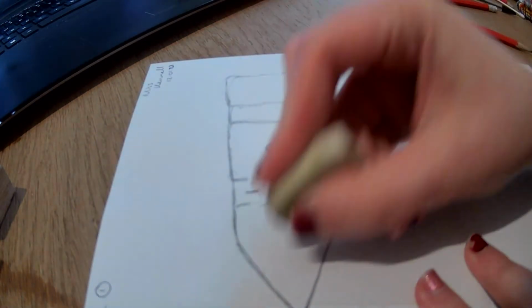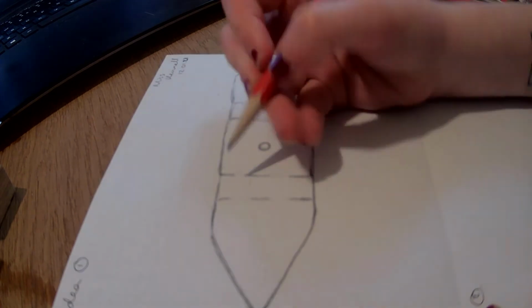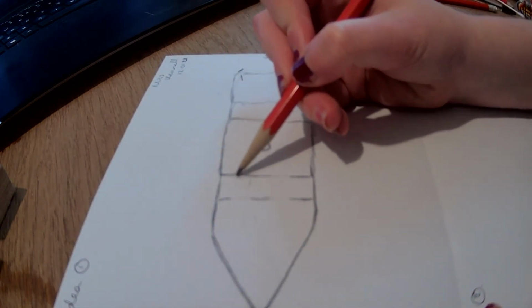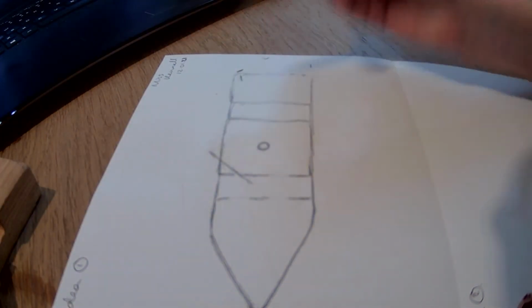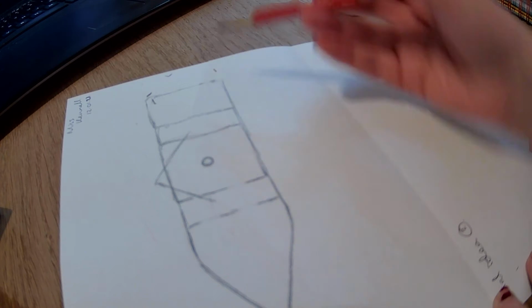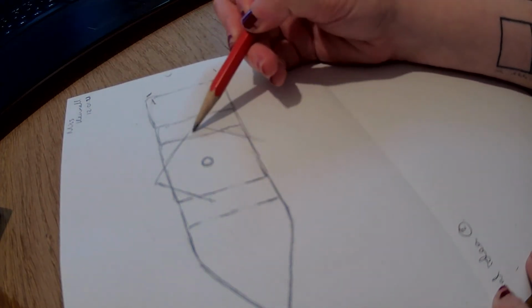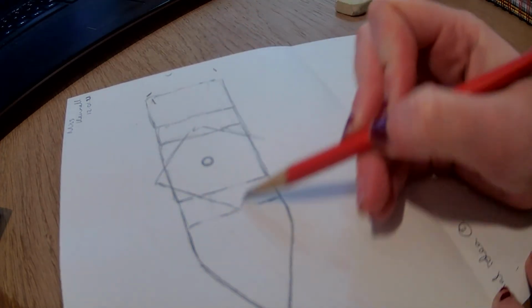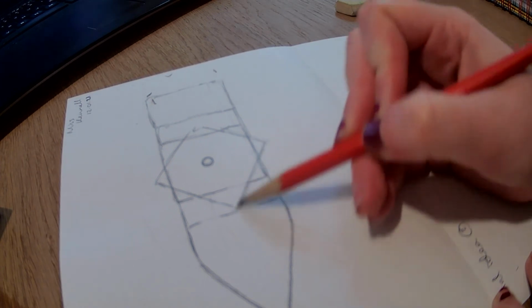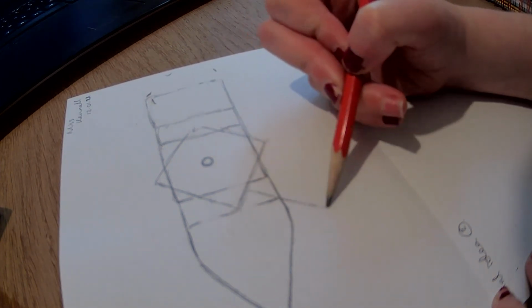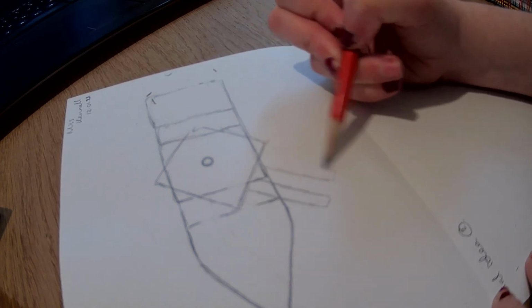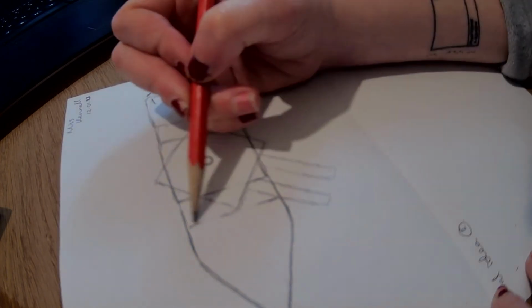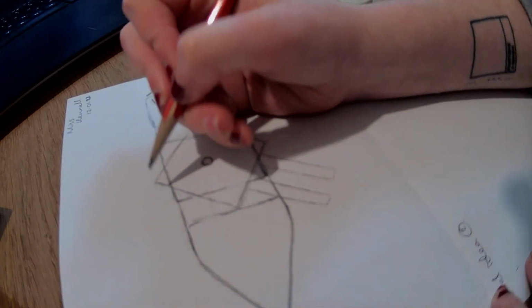Or if you want to go one step further, you can draw your turret and your turret box off the side like so, and it just adds some more depth to your design, and it kind of shows that it's already moving.